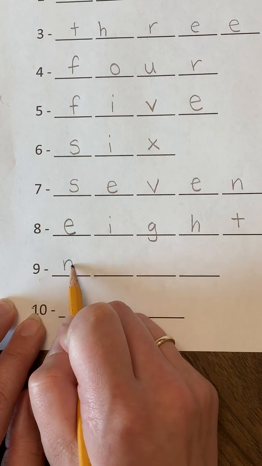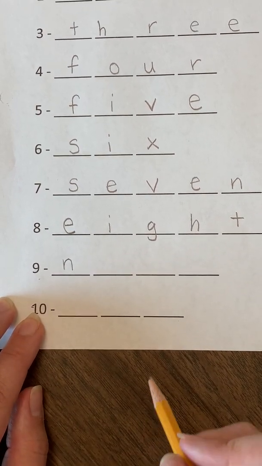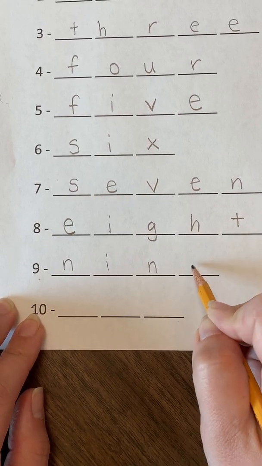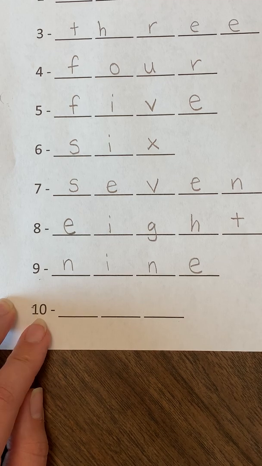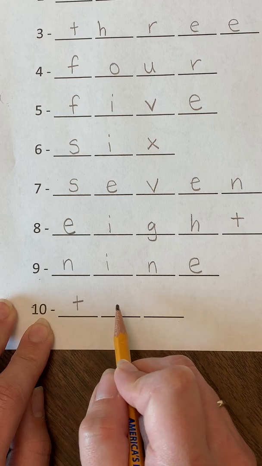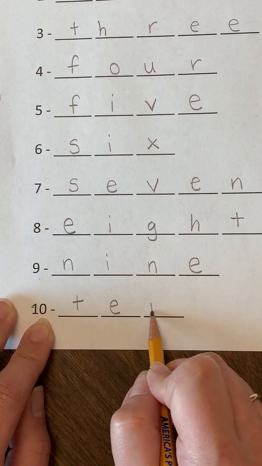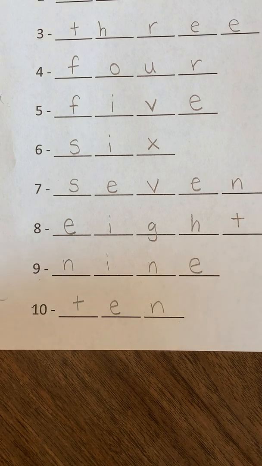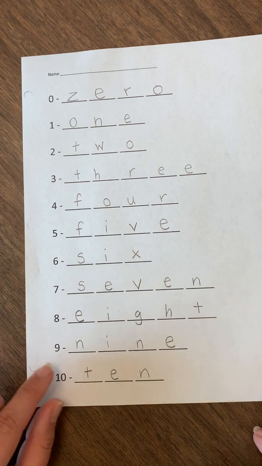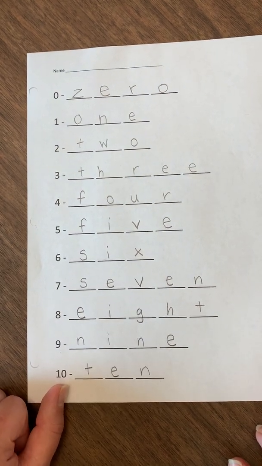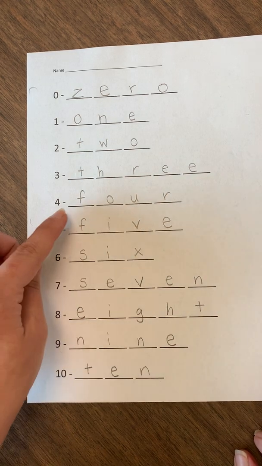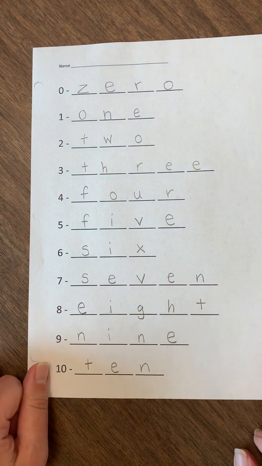9. N. I. N. E. 9. And the last one we have is 10. T. N. 10. Make sure you have filled in all of these numbers and hold on to this paper because you will need it for your homework today and even going forward. Practice learning how to read and how each of these numbers is spelled.